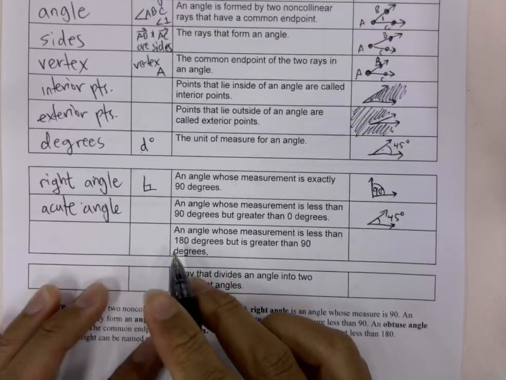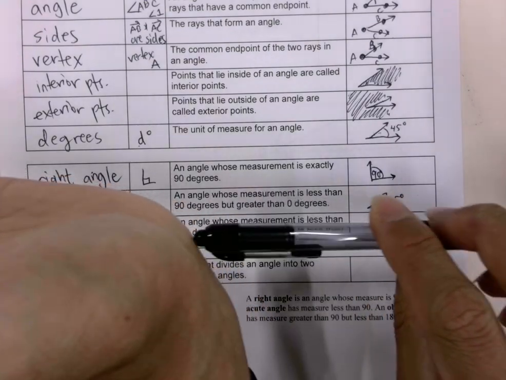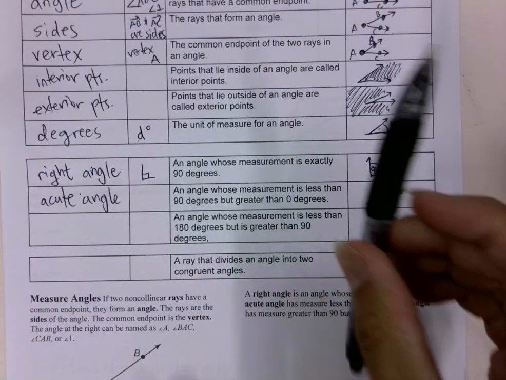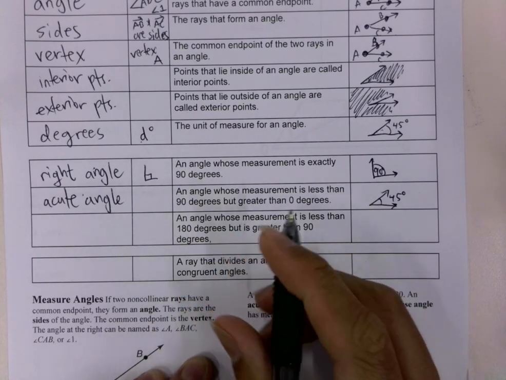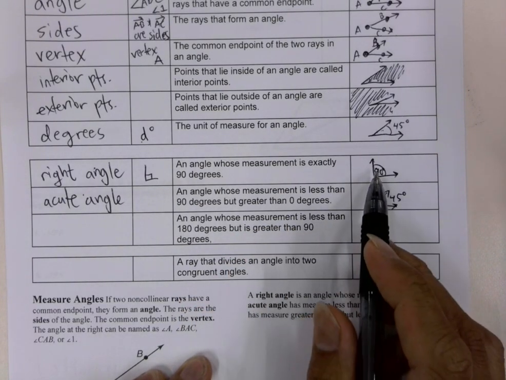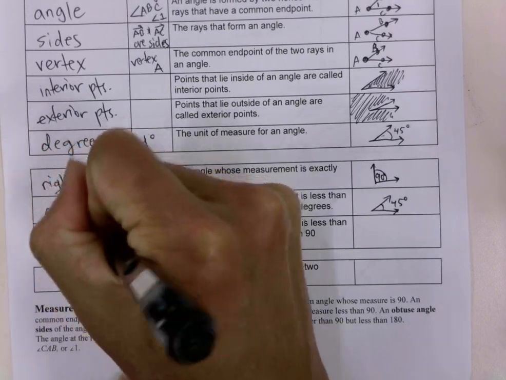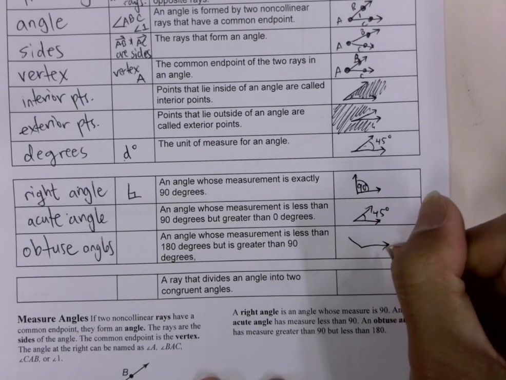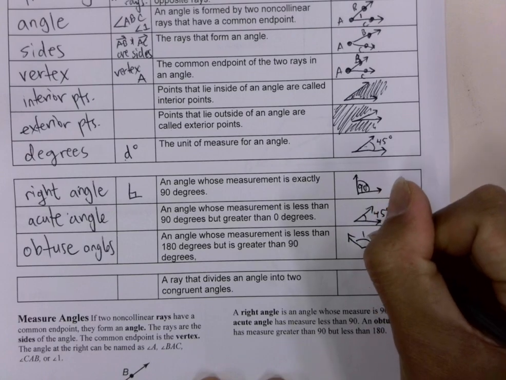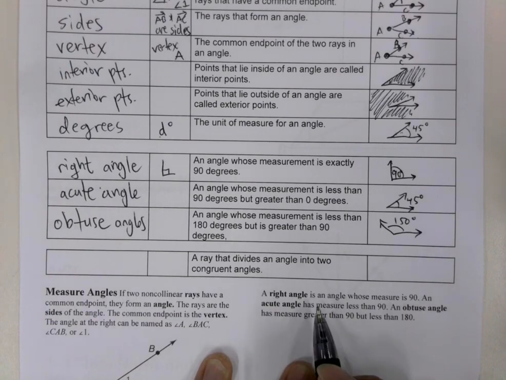And then here we have an angle whose measurement is less than 180, and 180 would make a line. This is 180 degrees. So from here to here is 180 degrees. So less than that, but greater than 90 degrees, so bigger than a right angle. These are called obtuse angles. An example would be something that looks like that, and so I could say this is 150 degrees, maybe. So in between 90 and 180.